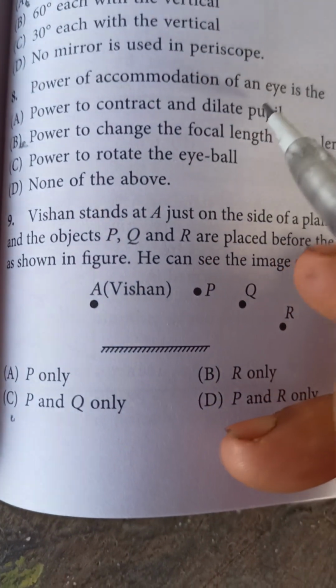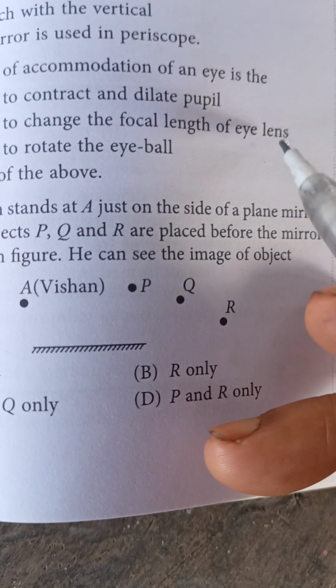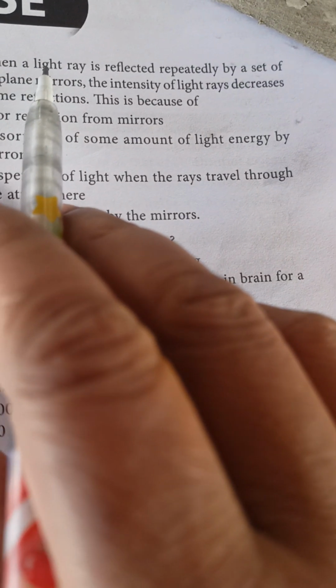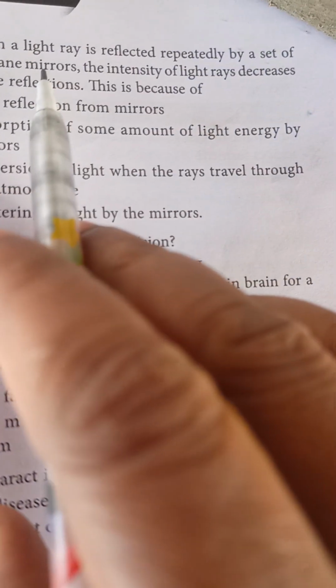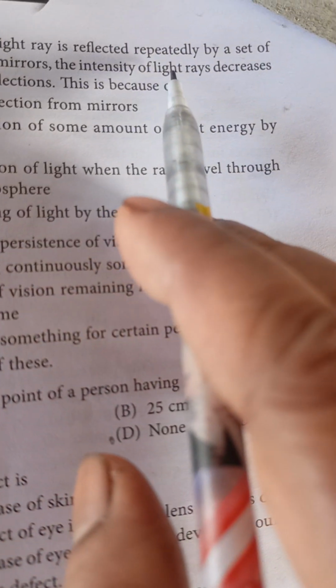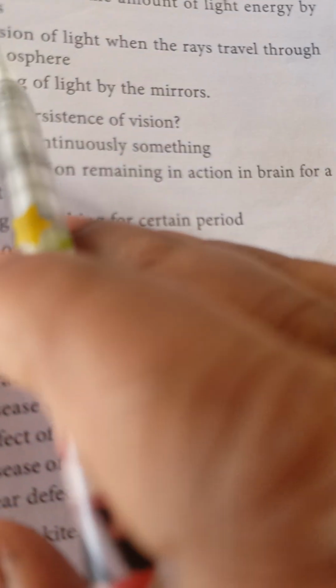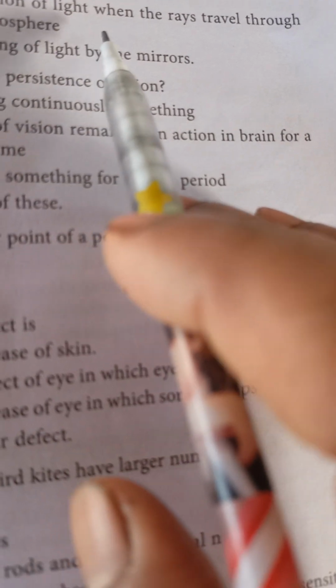Power of accommodation of an eye is the power to change the focal length of the eye lens. Then this one: when a light ray is reflected repeatedly by a set of parallel mirrors, the intensity of the light rays decreases after some reflection. This is because of the dispersion of light as rays travel through the atmosphere.